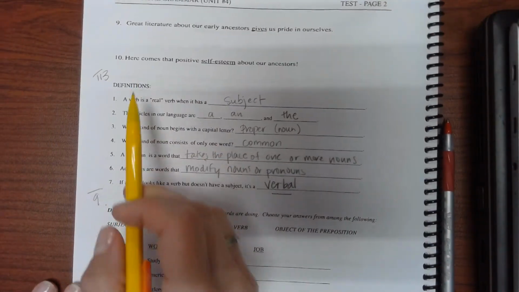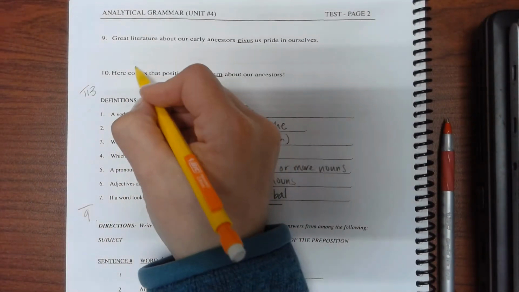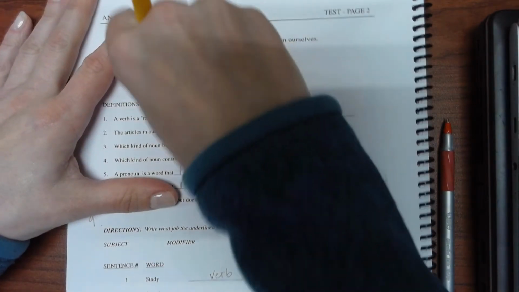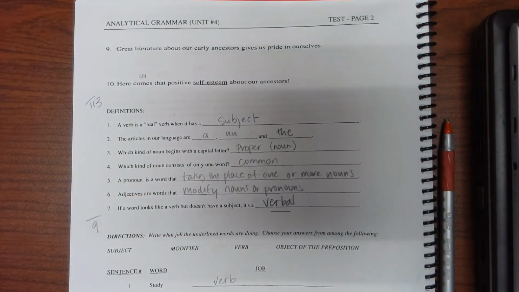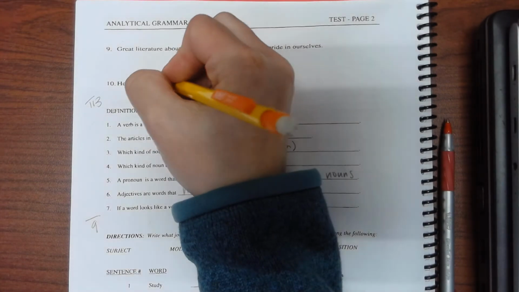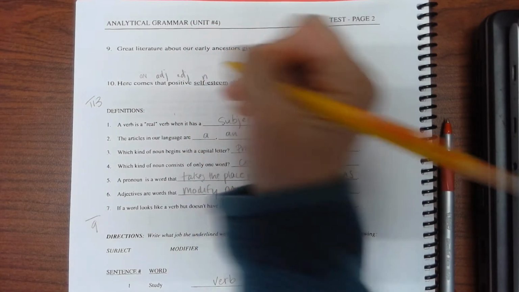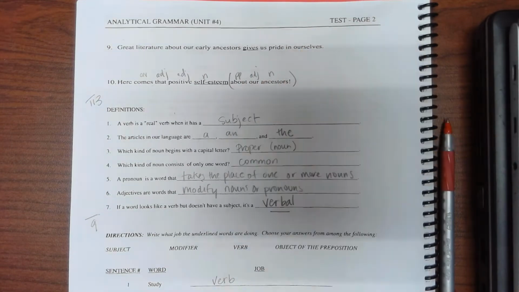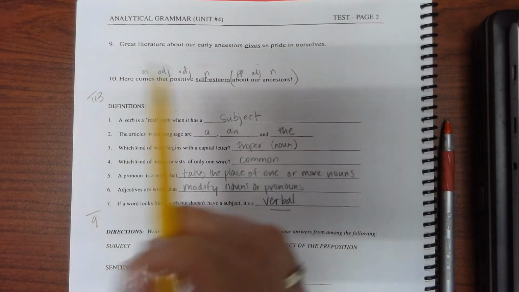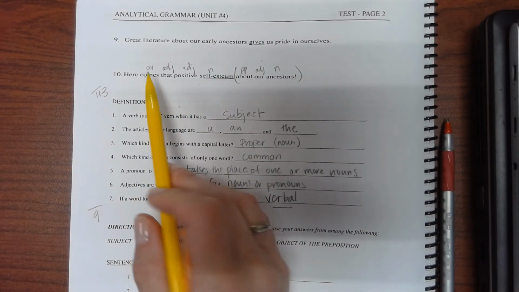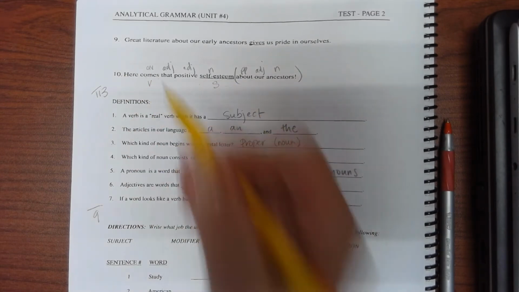The last funky thing is this number 10 was our inverted sentence. So, action verb, adjective, actually we don't do that. Do adjective, adjective, noun, about is a preposition, our is an adjective, ancestors is a noun, parentheses please. So this one is our inverted sentence where our subject comes after our verb. Okay, this is our subject, this is our verb.